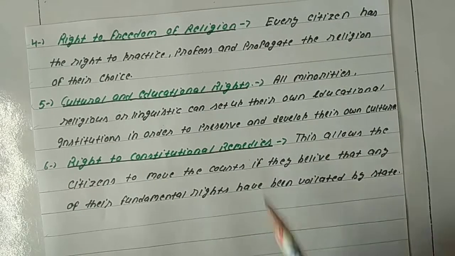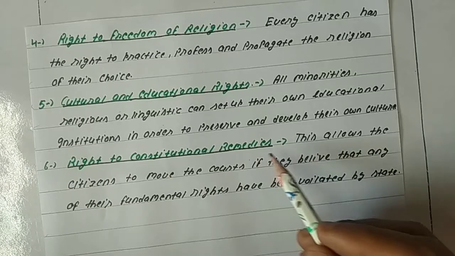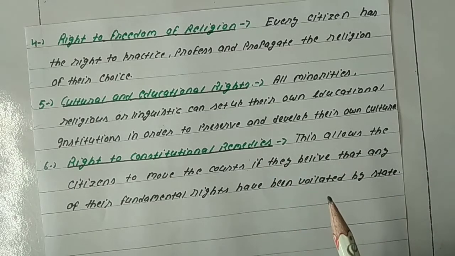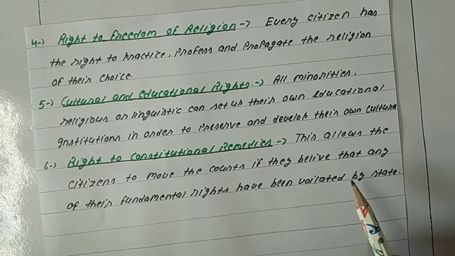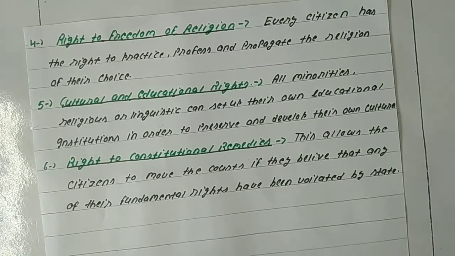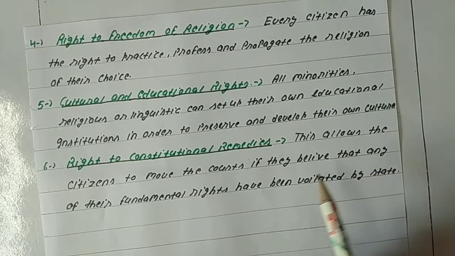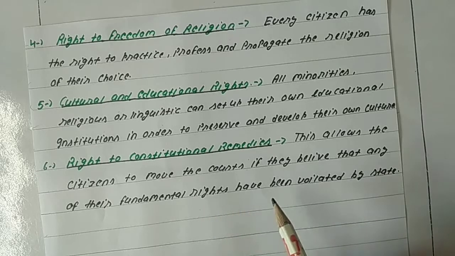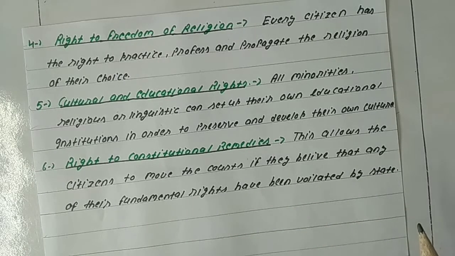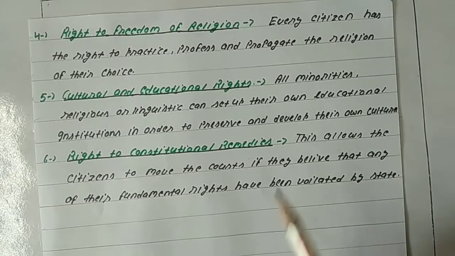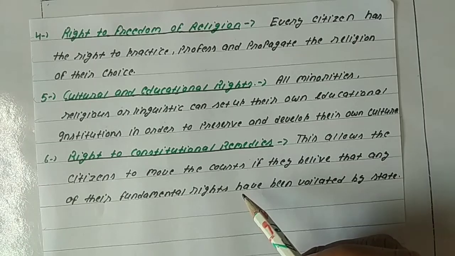Students, under the right to constitutional remedies, if any citizen of India feels that his or her fundamental rights are violated by the state or some individuals, he or she has the right to approach the High Court or the Supreme Court directly. This right allows citizens to move the court if they believe that any of their fundamental rights have been violated. Okay, so I hope you all are able to understand what I have taught you.